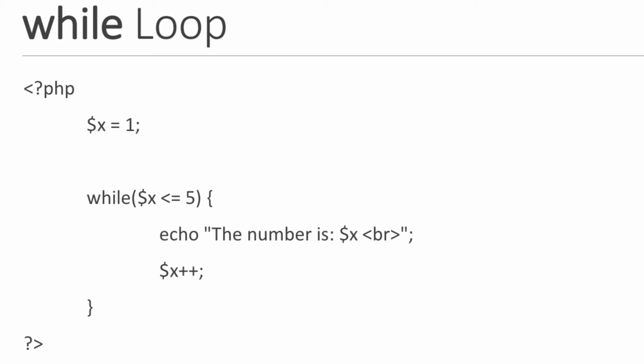So then in the parentheses, just like the conditional in the if statement, we have the conditional statement or the truth statement put between the parentheses, and then we open it up with a curly bracket, and at the end we close it with a curly bracket, and what's in between is the action to take as long as the condition is met. So in this case, we are saying that $x equals 1. And so our while loop basically says that as long as $x is less than or equal to 5, then echo the statement this number is $x. So it would go through and go 1, 2, 3, 4, 5 because it's less than or equal to.